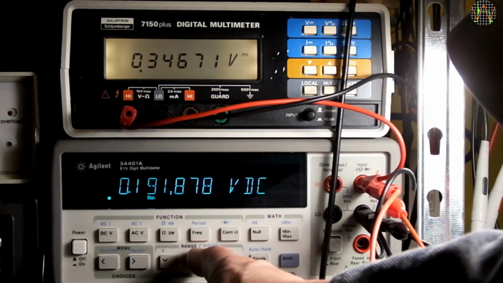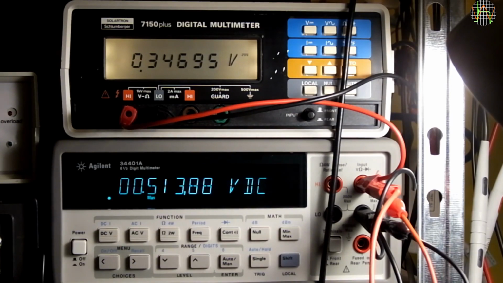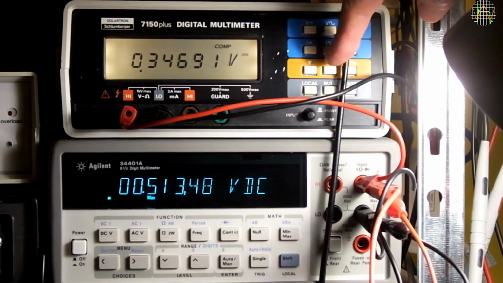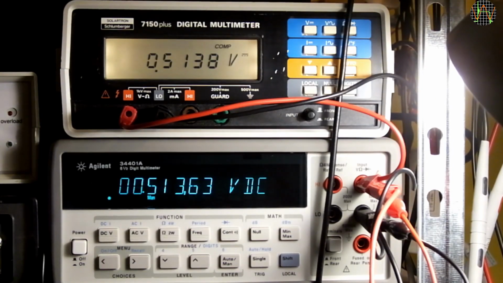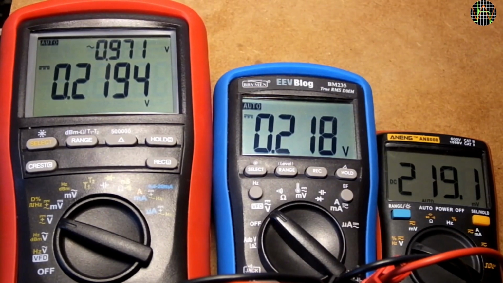But if I switch to manual ranging and select the next higher range, both bench meters now display the correct DC value. In this case, the relatively high AC voltage messed up the auto ranging for the comparatively small DC value. The problem of auto ranging, if DC and AC values are sufficiently different, is a problem for handheld meters too. Here are the meters showing the DC parts of 219 millivolts of a pulse with 4% duty cycle.